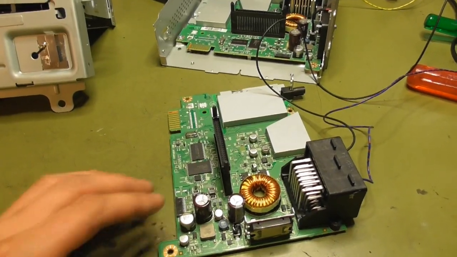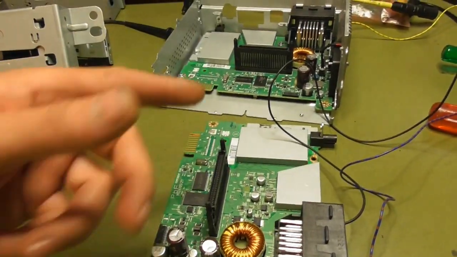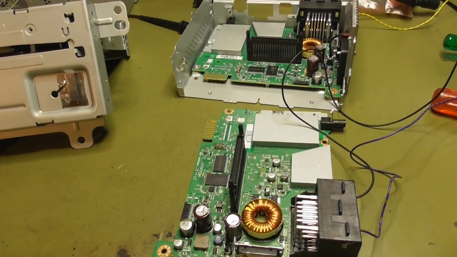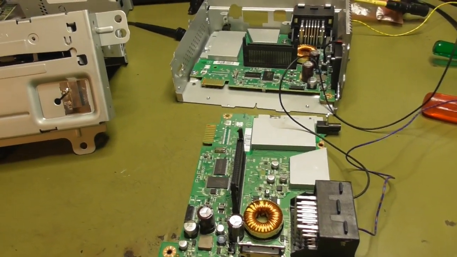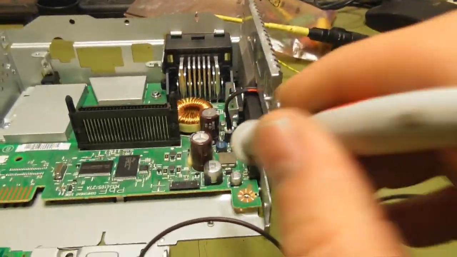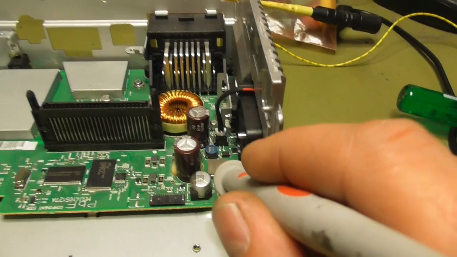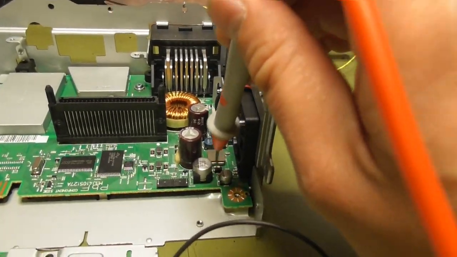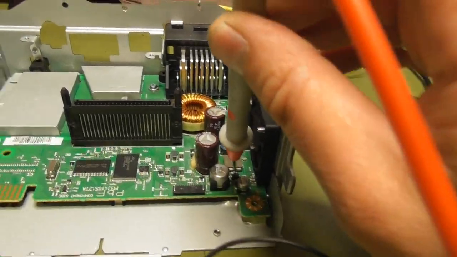I compare some voltages on these PCBs, both, and hope I can find any differences. Maybe I got lucky. I don't want to bother you with voltage comparisons here on my desk. I show you what I found. Here on this working radio there's a big coil. I hope I can do this on camera with you.